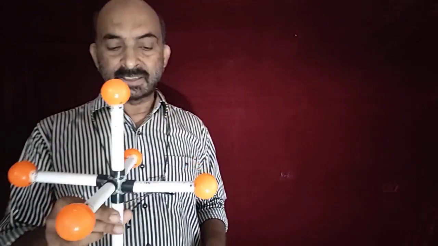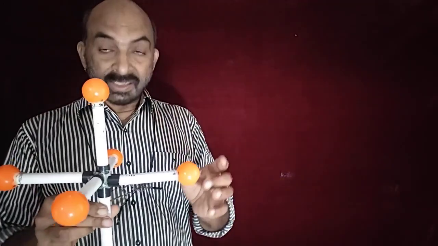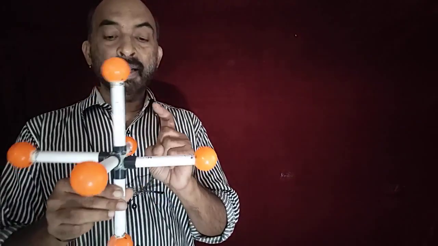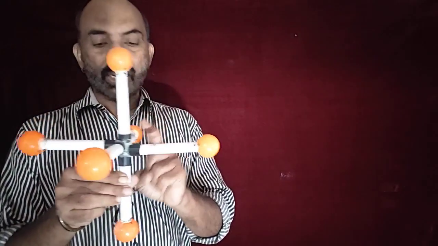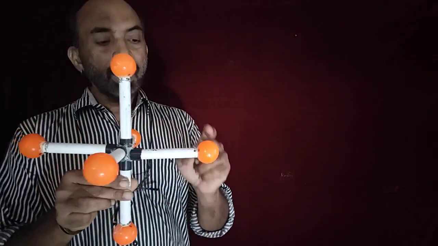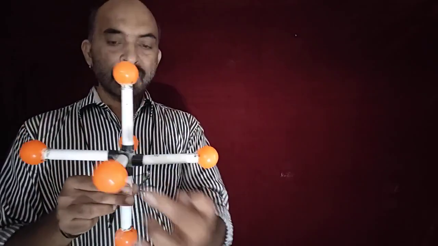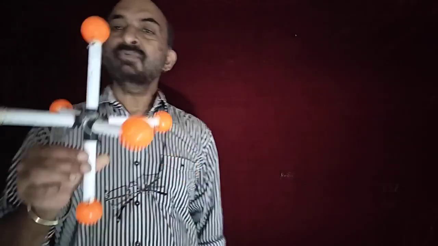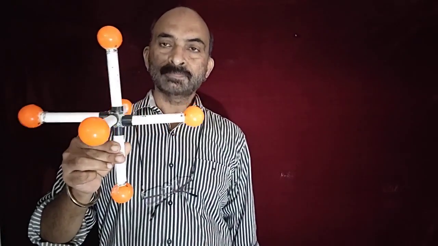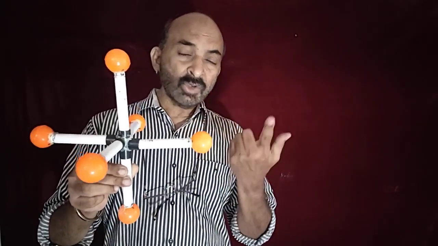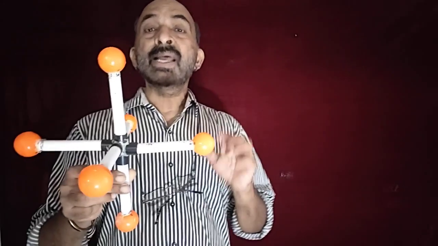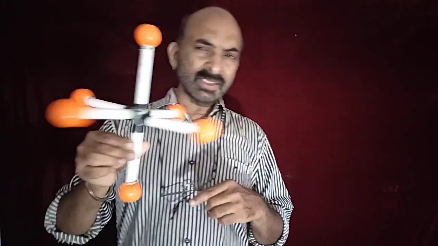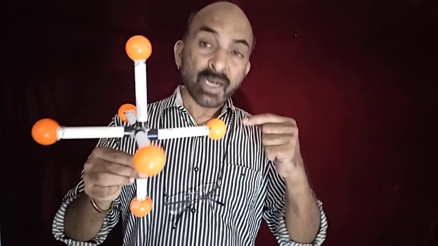If you have the central metal atom or ion at the origin and the ligands at the edges, we have the octahedral geometry. There are only 6 ligands, yet the structure is not hexa but octa, because octahedral means 8 faces.